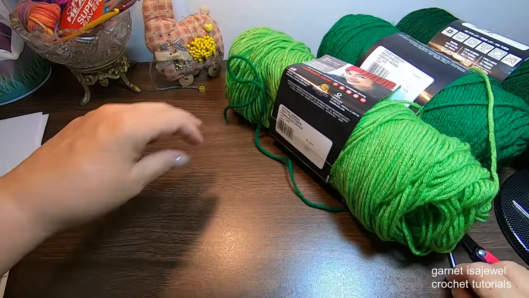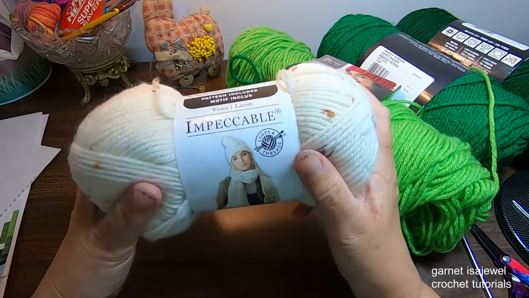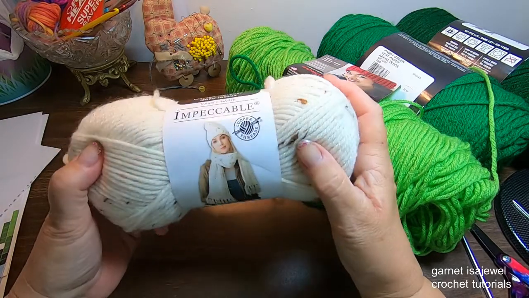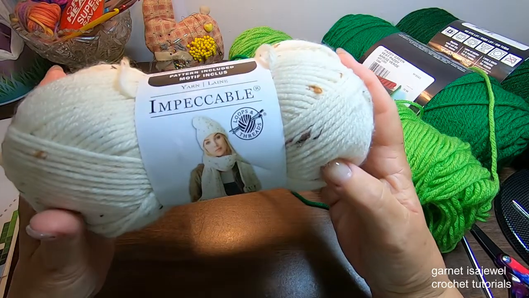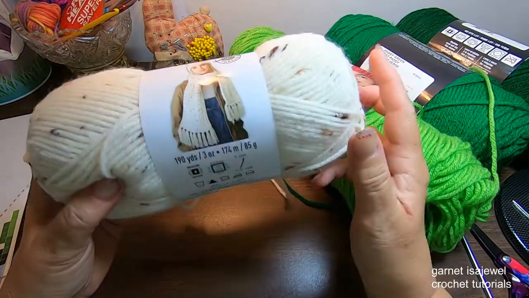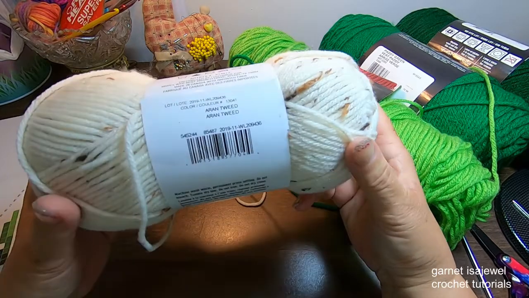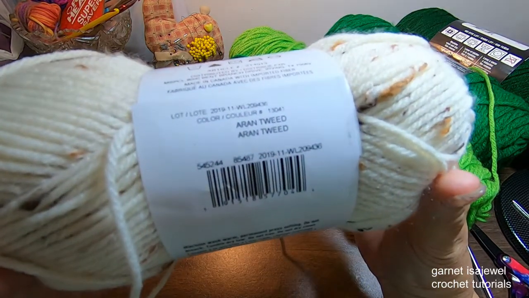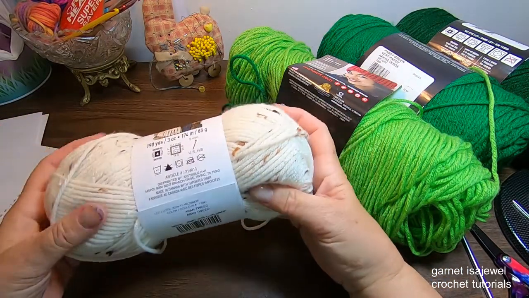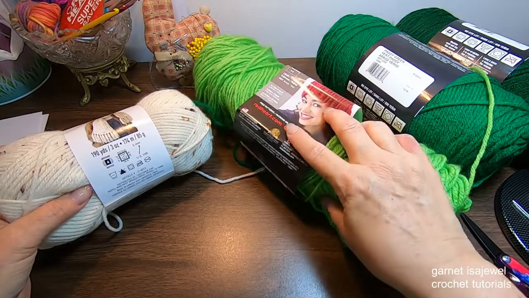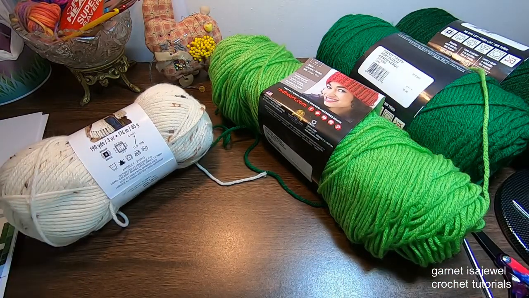Now, you know I'm a Red Heart Super Saver fan, but I couldn't find enough of what I needed for my background color, so since I was at Michael's, I got their Loops and Threads Impeccable because I was looking for the little change in the colors here. This one is called Aran Tweed, and I got 10 of these because they're so small, and the rest of them are just one of the Super Saver size.